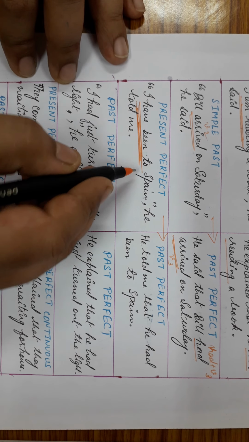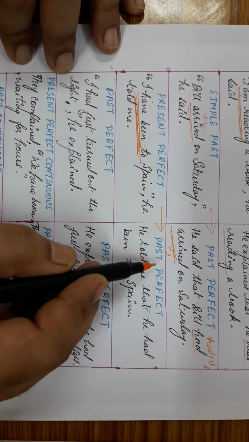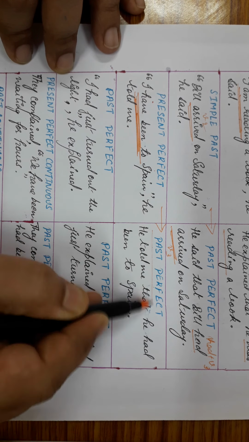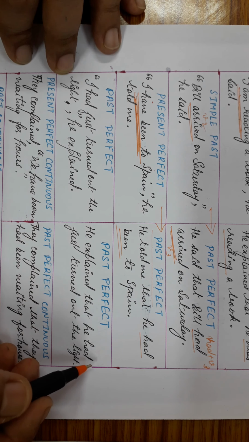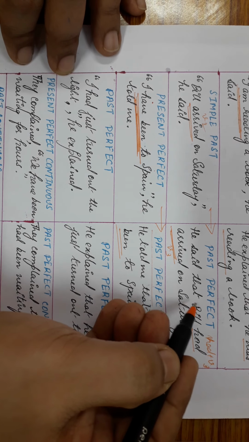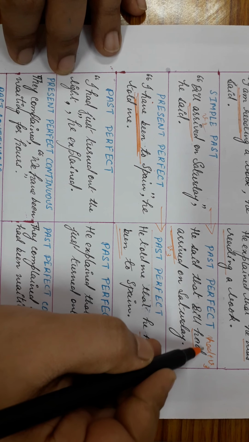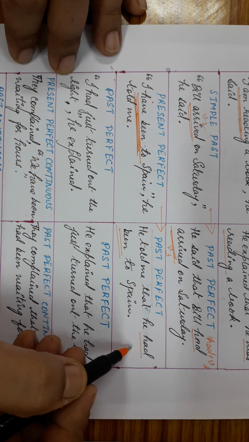So, "I have been to Spain." Now this present perfect tense changes into past perfect. That is, he told me that he had been to Spain. And you can see the sentence structure. Just previously I told you past perfect, that is had plus V3. Here also it is the same thing, had plus V3.